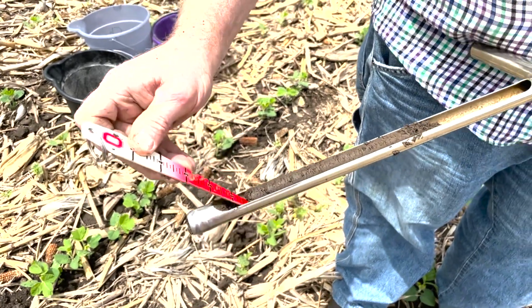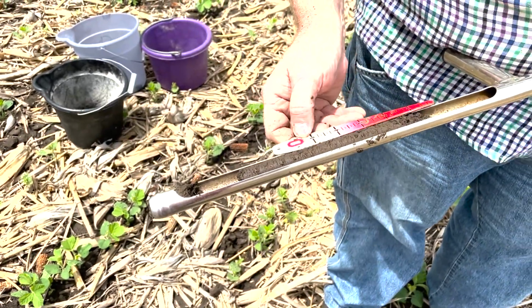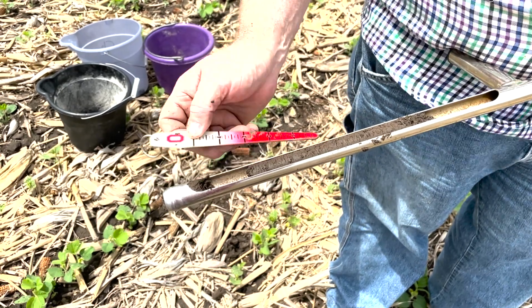We recommend using an 8-inch depth because this allows you to just add soil health tests to the samples you send in for your nutrient testing.